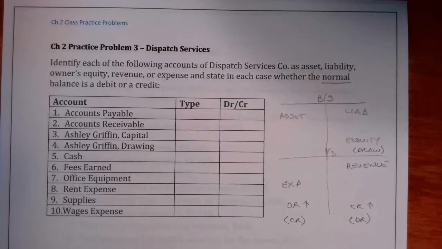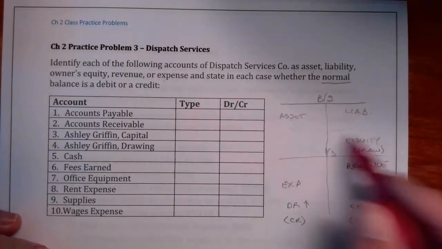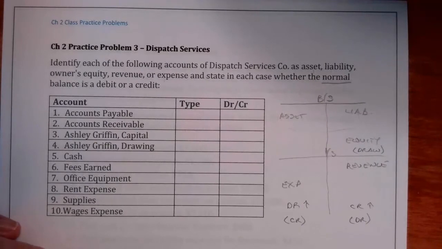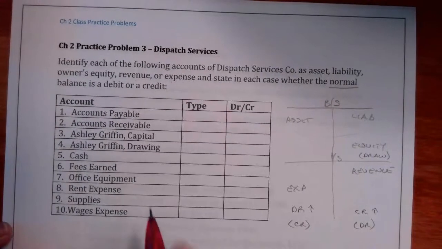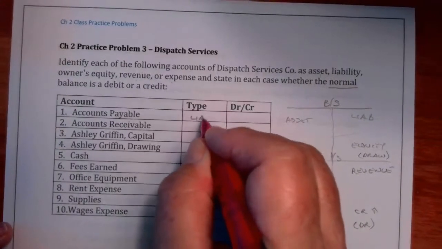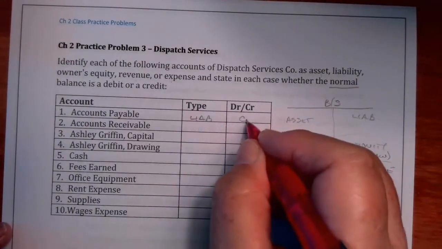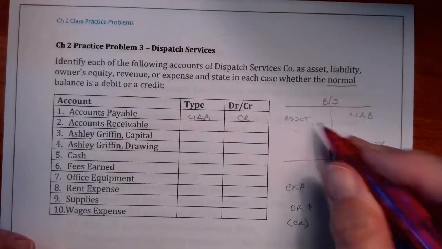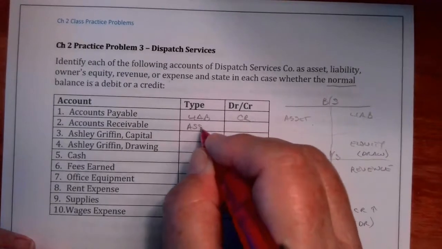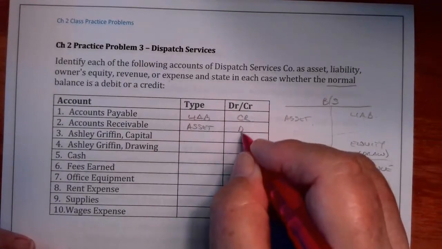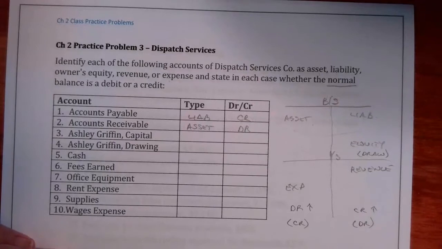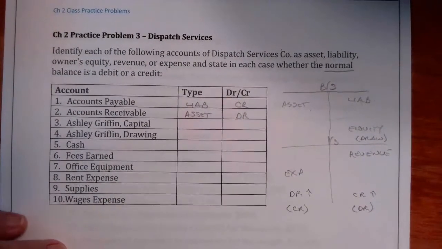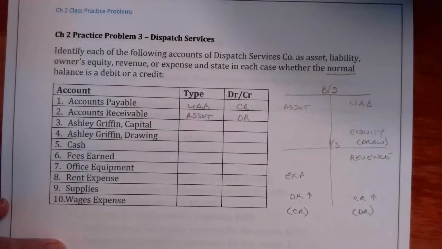Okay, and the accounts that are going to go up and down are right in here, the more or less current asset and liability accounts. So accounts payable would be a liability with a normal credit balance. Accounts receivable would be here. That's an asset with a normal debit balance. Now you want to be able to do these problems without looking at any answers, and as soon as you've got to look something up, you know it's not in your head.